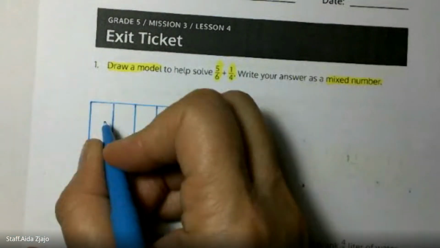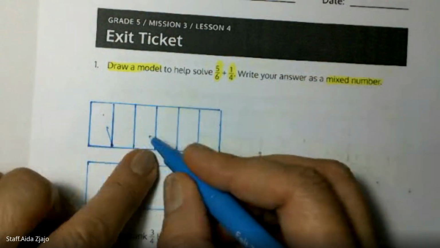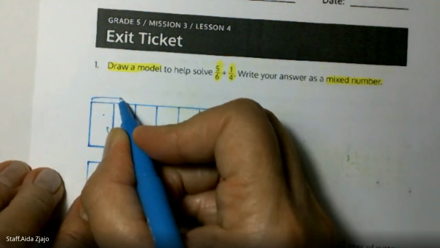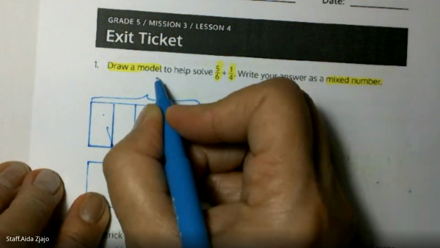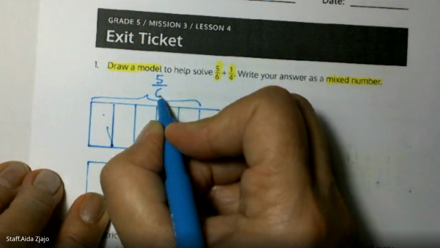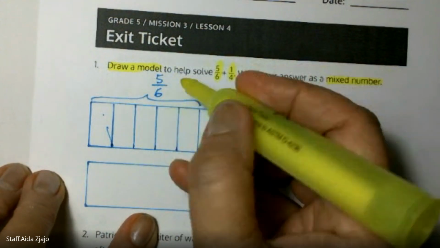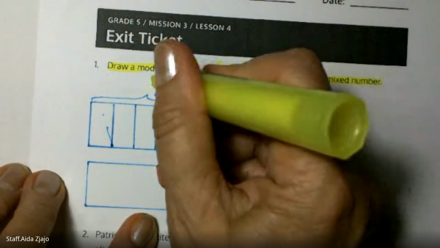Okay, technical issues. So this is 1/6, 1/6, 1/6, 1/6, and then I have 5/6. So I don't have the whole, I only have 5/6, so 5 out of 6 pieces that make a whole.